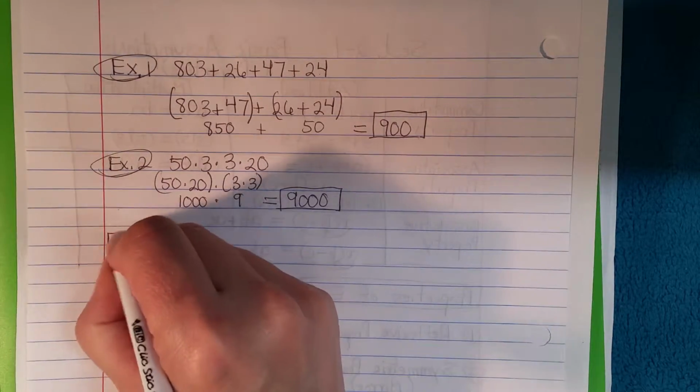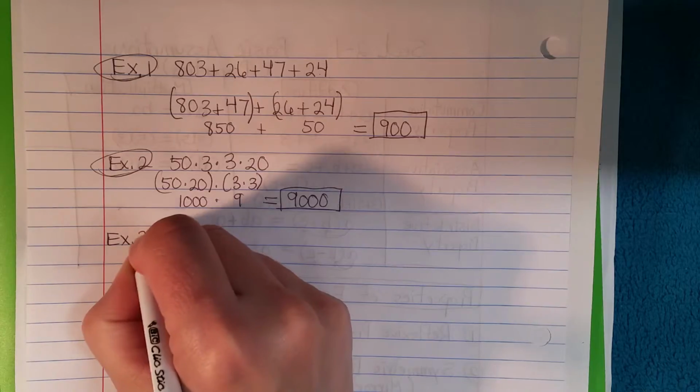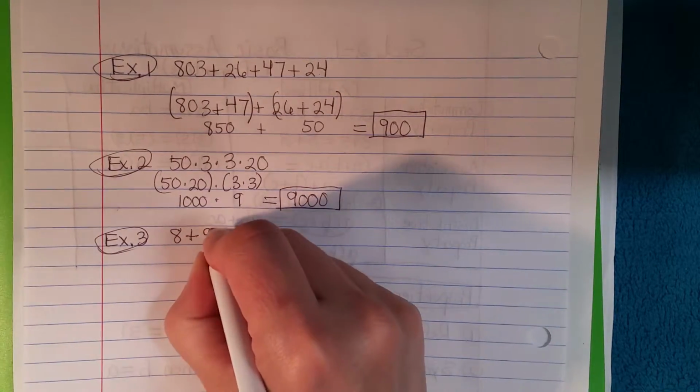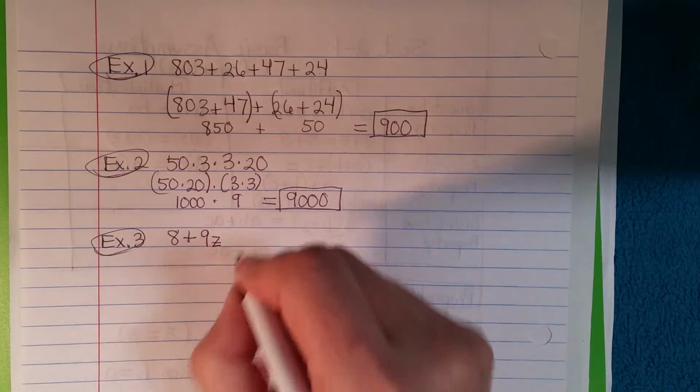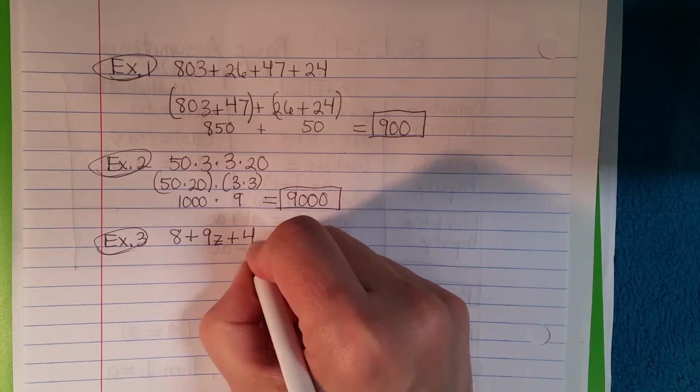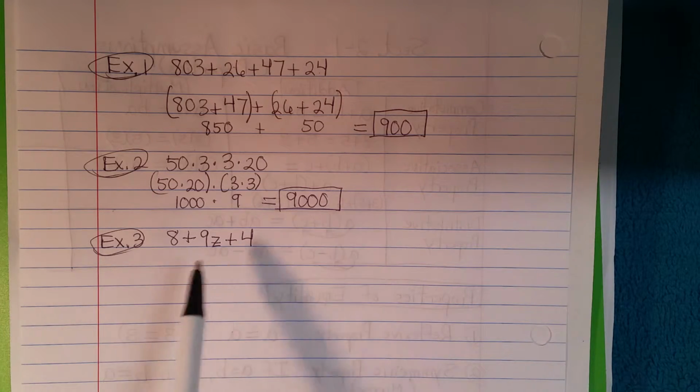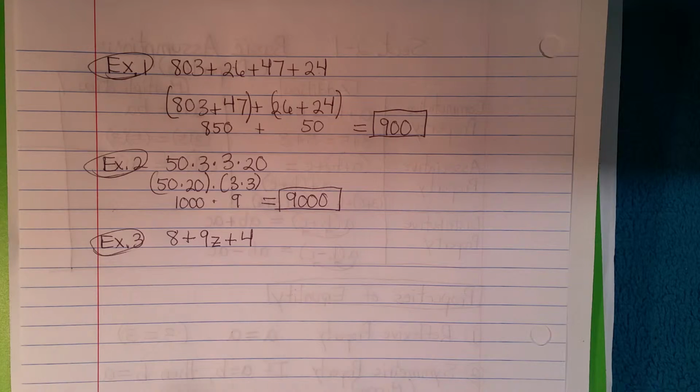All right, example 3. Looks like 8 plus 9z plus 4. Well, when you add like terms, normally you just look at this and say, 8 and 4 I can add together. That's 12 plus 9z. And that's how you should be doing it.